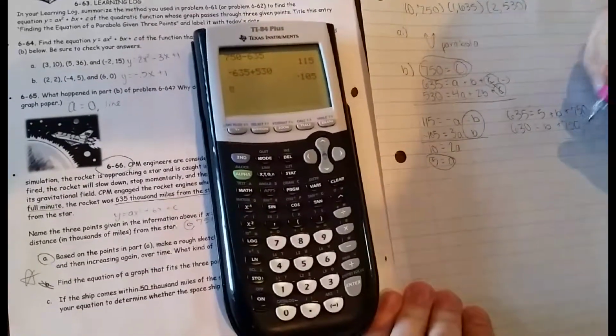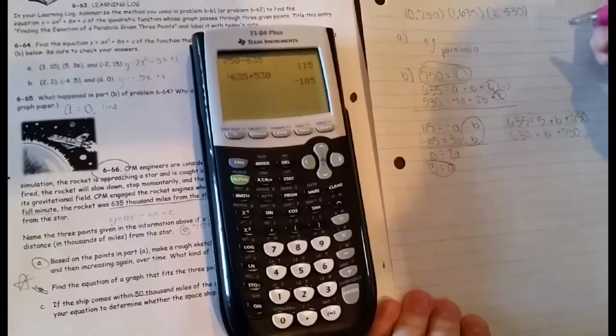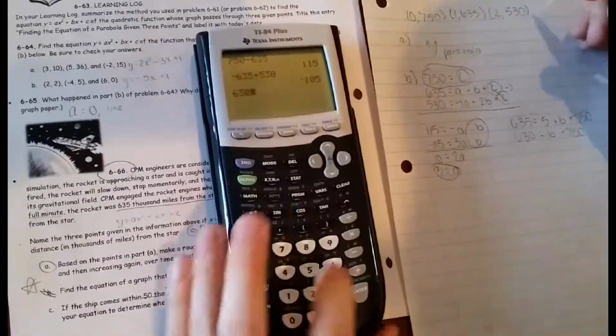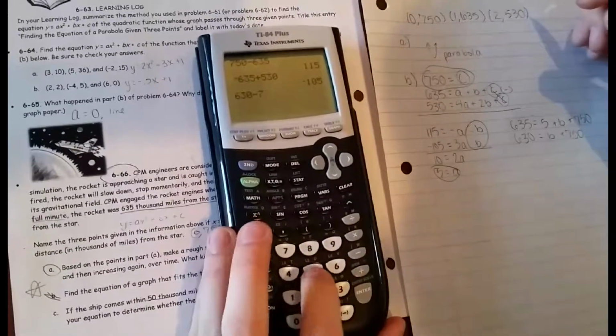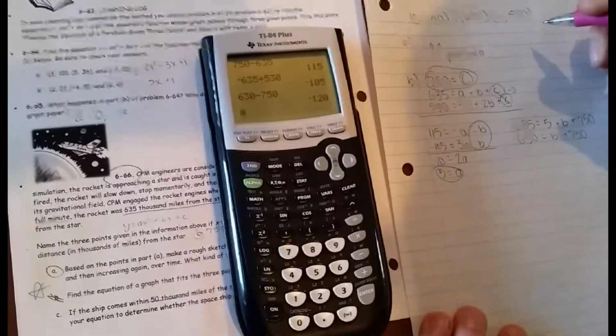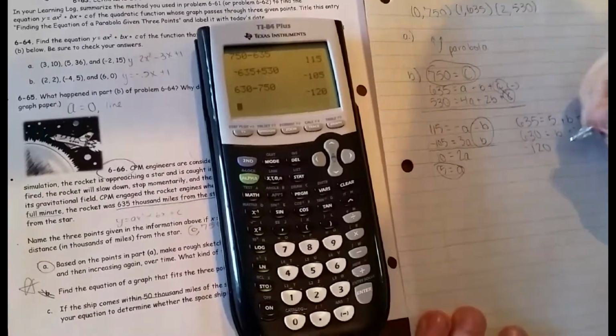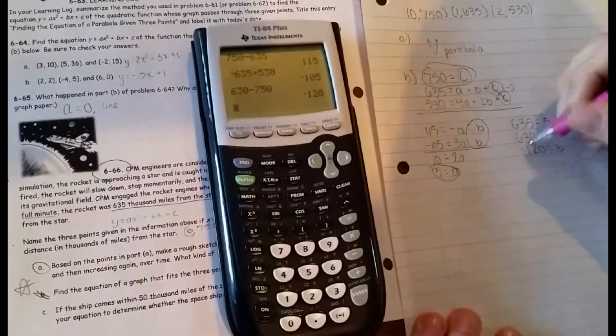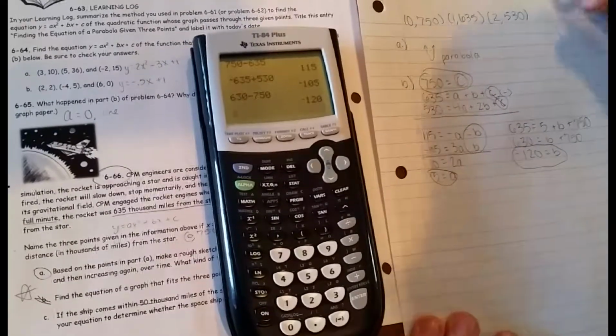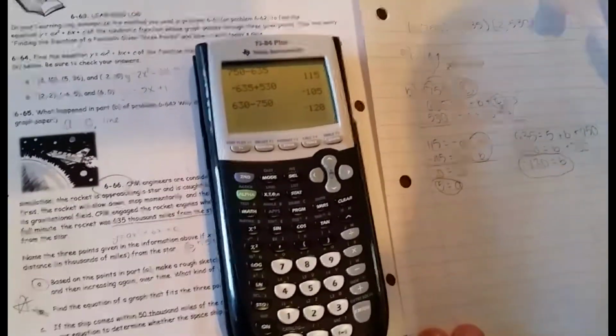And now we just have to get rid of the 750 to get b completely by itself. So we take 630, subtract 750, and that gives us negative 120. So negative 120 equals b. So now we have all three of our variables, and now we just have to simply plug it into this original equation up here.